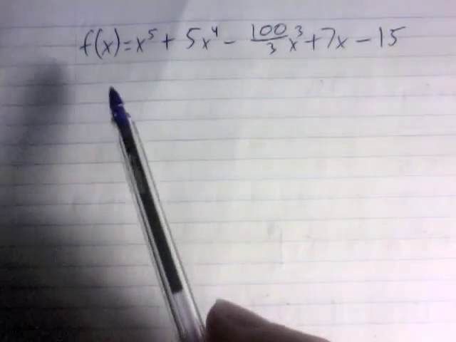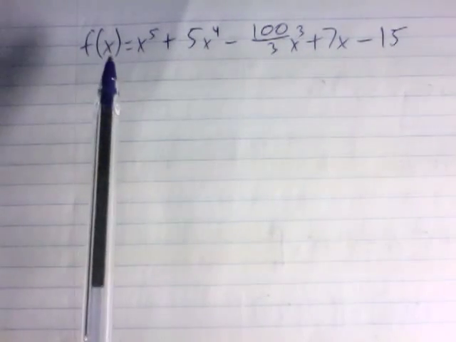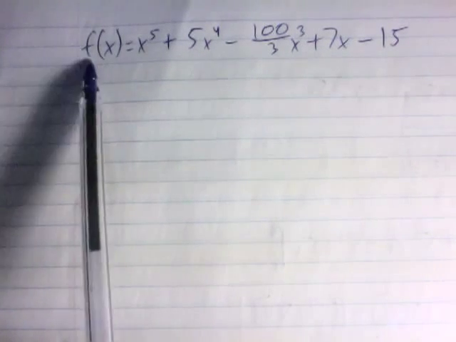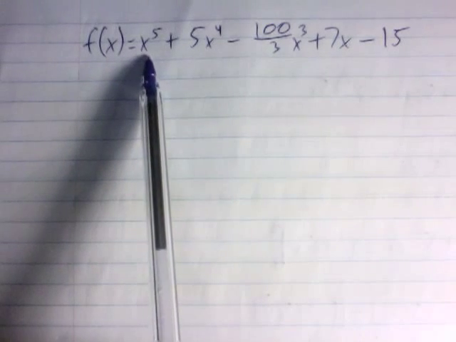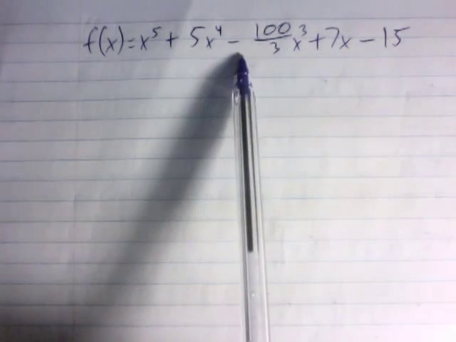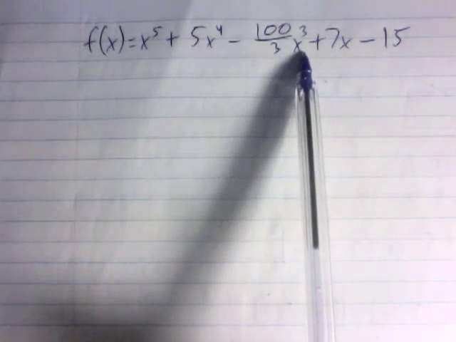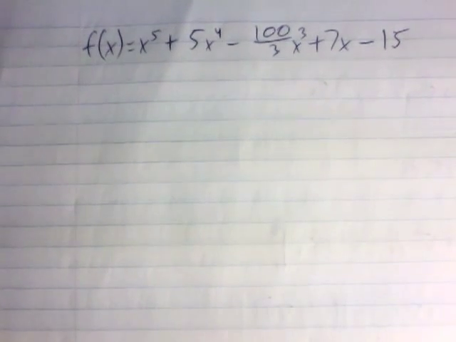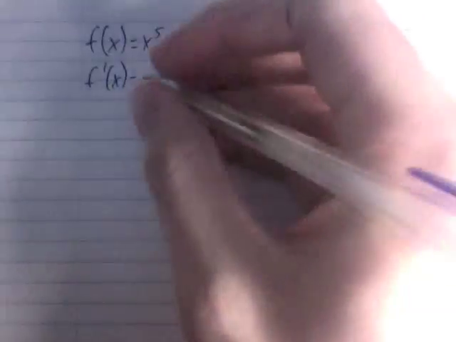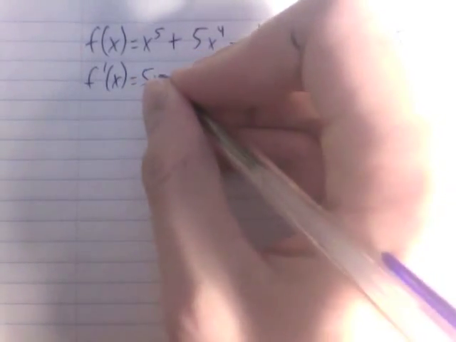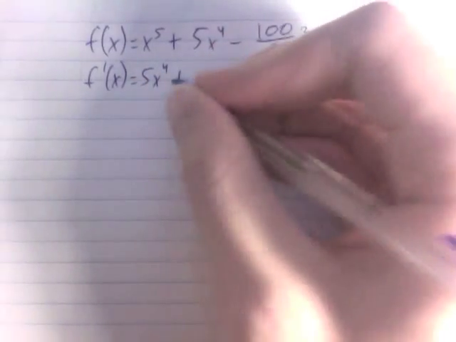Alright, so for this problem we're asked to find points of inflection for this function. It's f of x equals x to the fifth plus 5x to the fourth minus 100 over 3 x cubed plus 7x minus 15. The first thing we're going to do is find the derivative of this function, which is f prime of x, and then just find the derivative term by term just like normal.